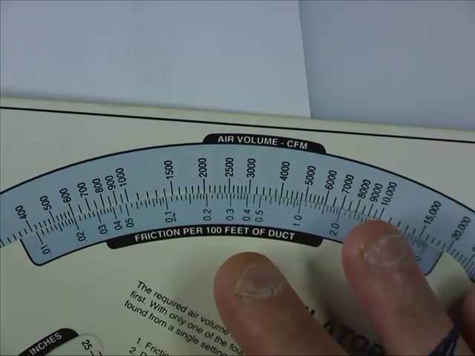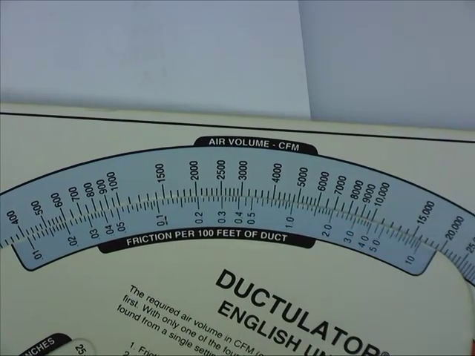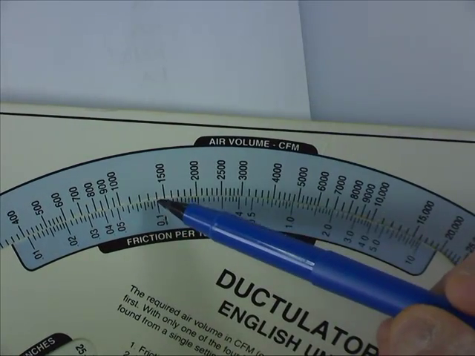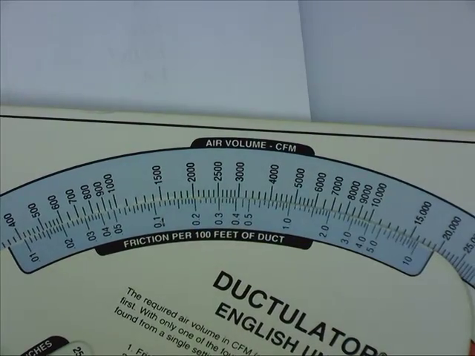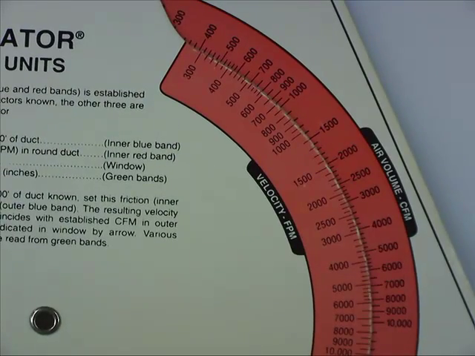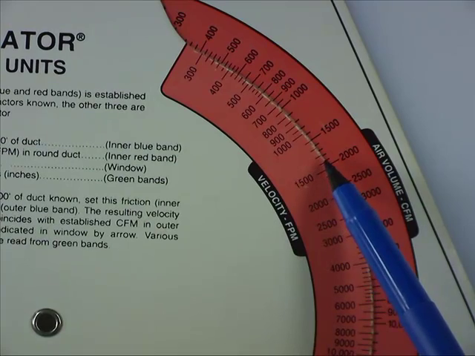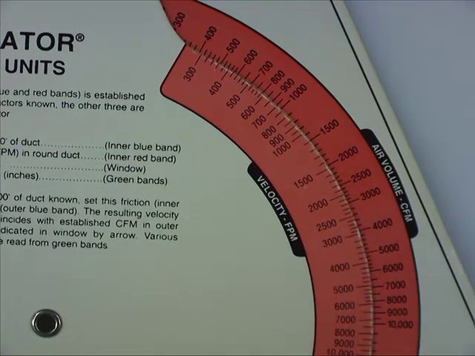If I went over to this section without moving it, and I looked at my 1400, it lines up with almost 1,000 feet per minute.